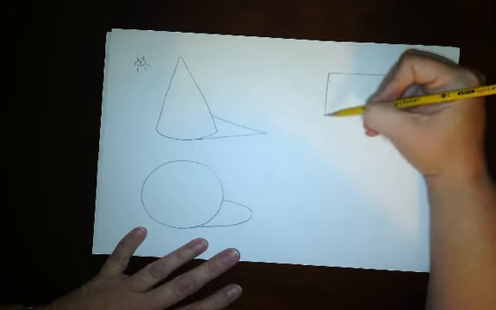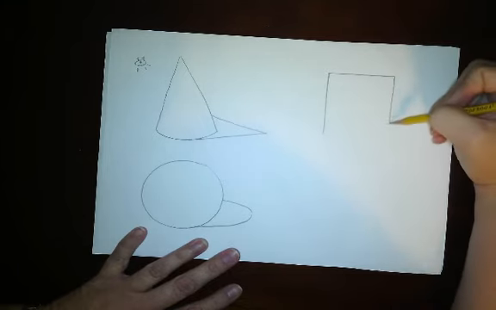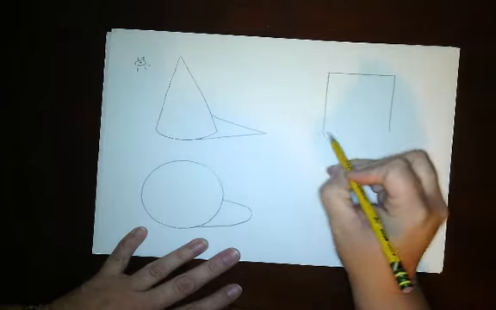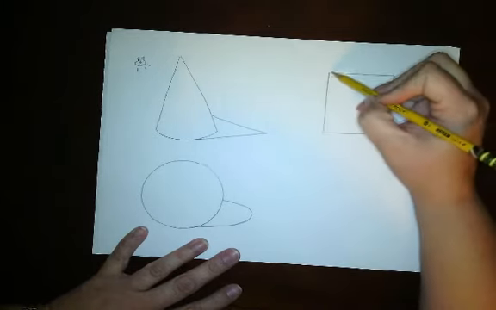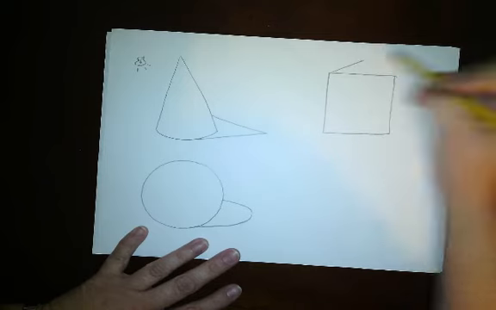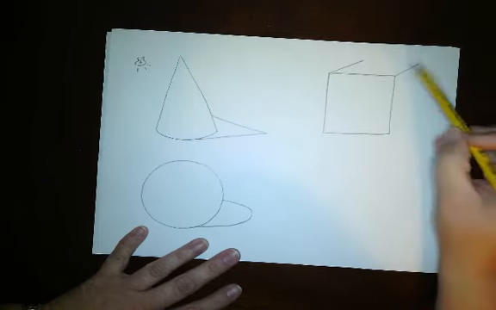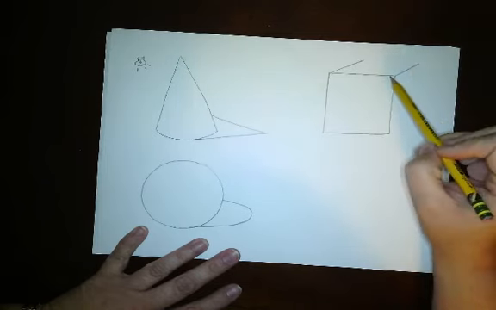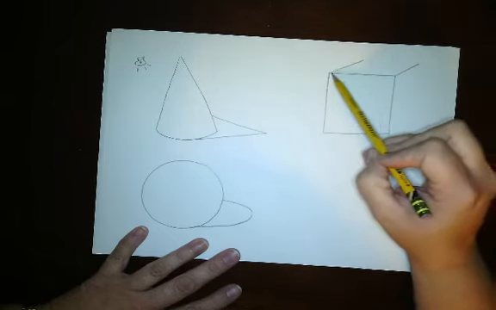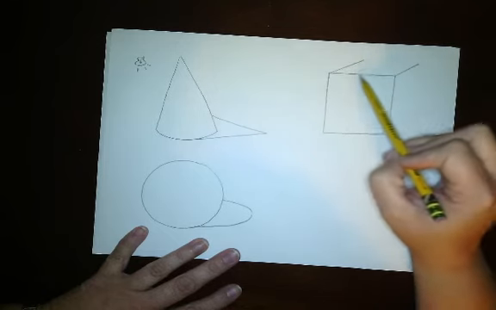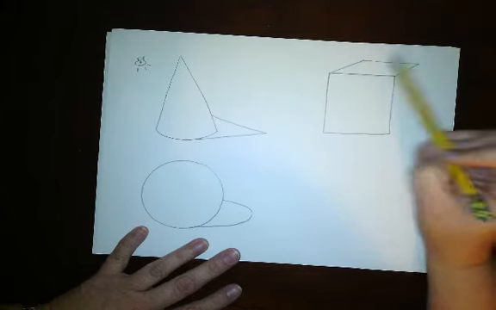So I start by drawing a square. And then I'm going to draw lines back. And remember that with a cube, all of the lines are parallel. So whatever direction or angle this line is going, this back one is going to follow that.